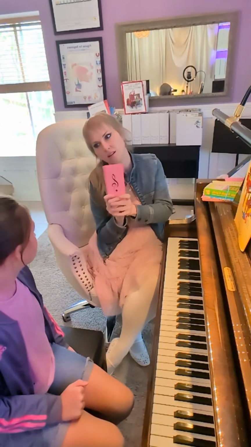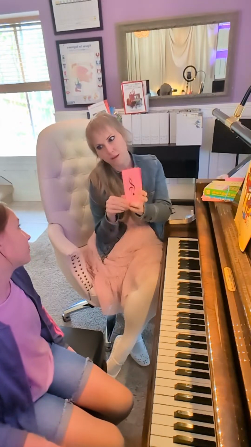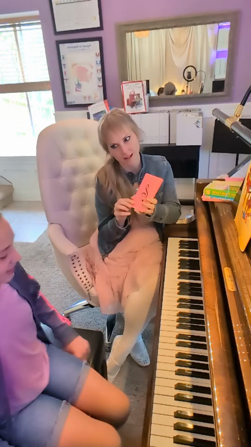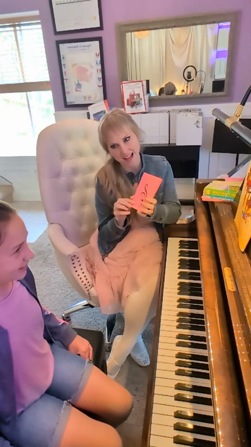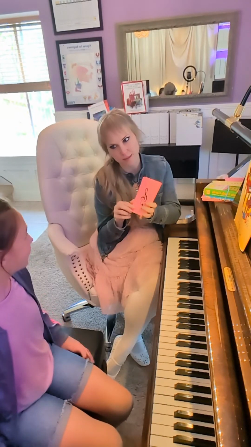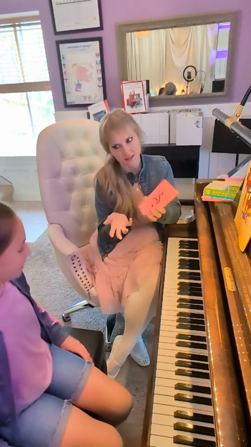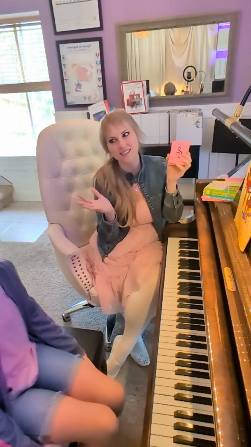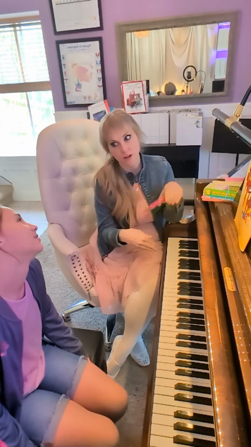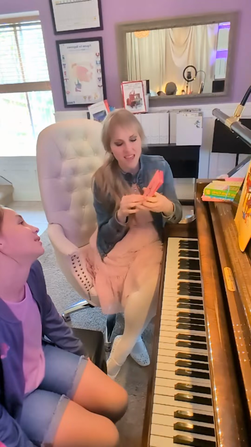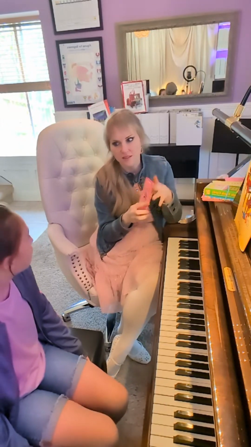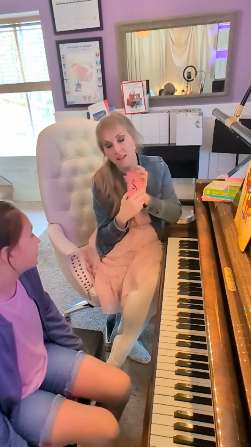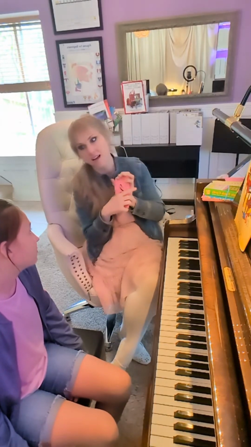So what's this called? Treble clef. Why is it called the treble clef? The word treble means high, and the treble clef is for middle C and high above sounds. Which keys on the piano are included in the treble clef? Middle C and above. And which hand usually plays in the treble clef? Right. And how many line notes are in the treble clef? 5. How many spaces? 4.